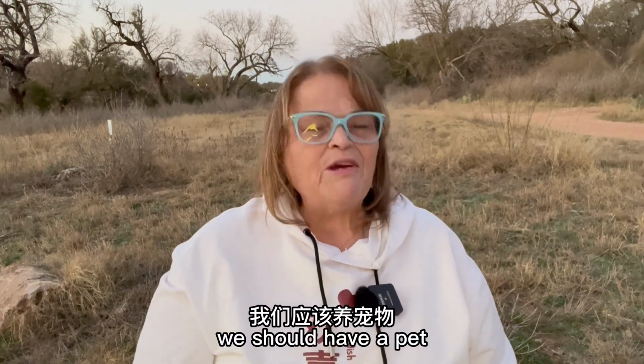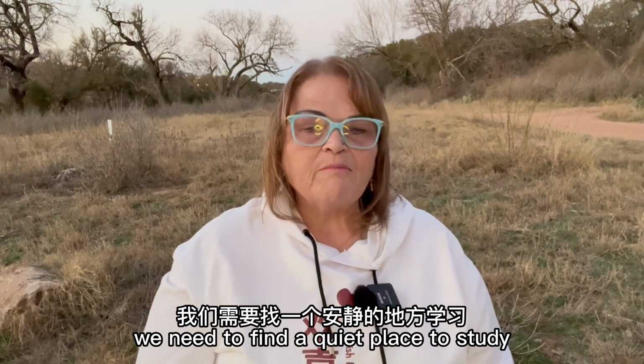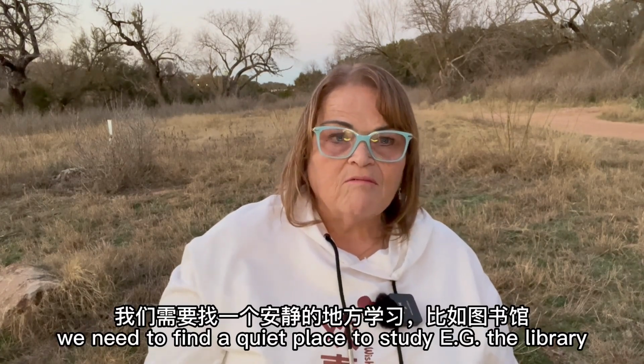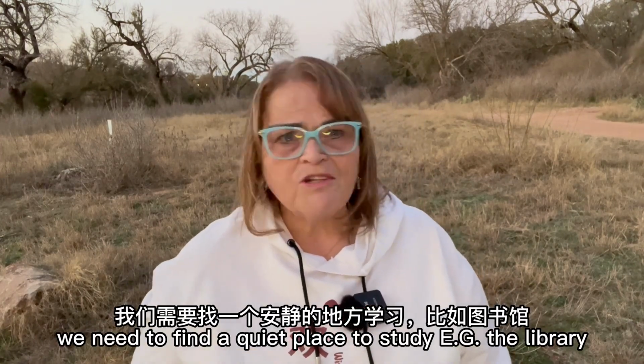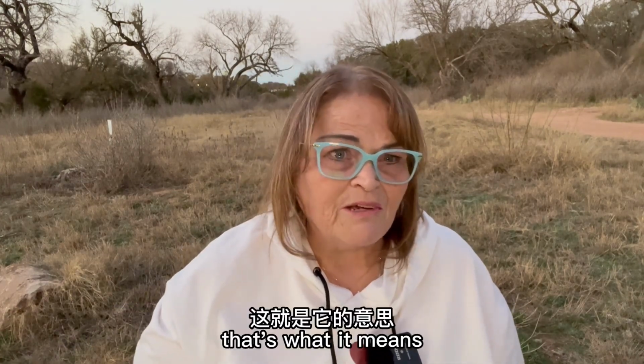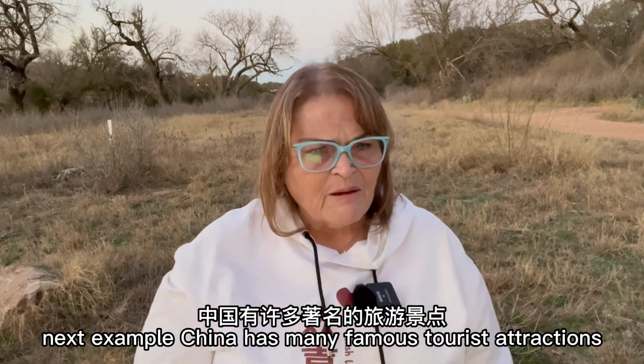We need to find a quiet place to study, E.G. the library. For example, the library. That's what it means.